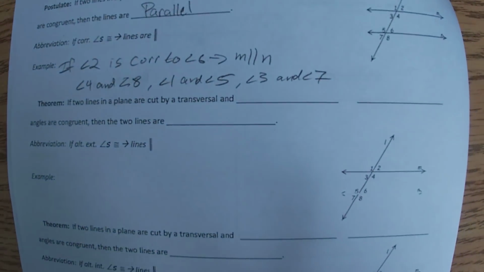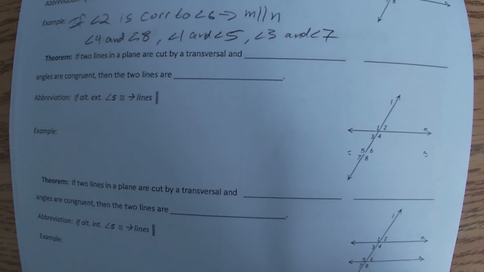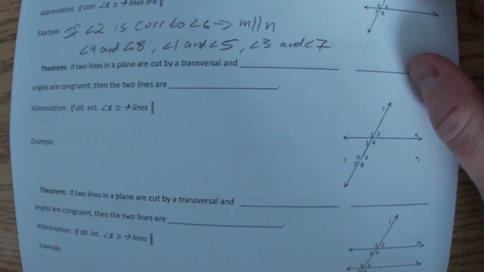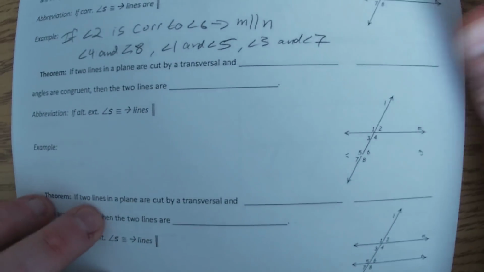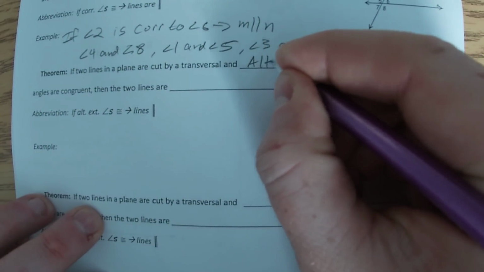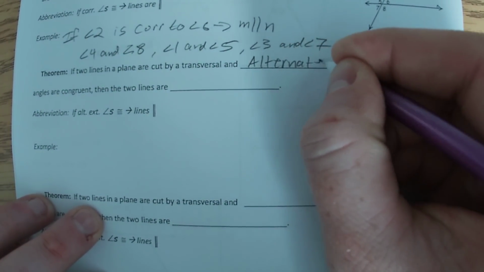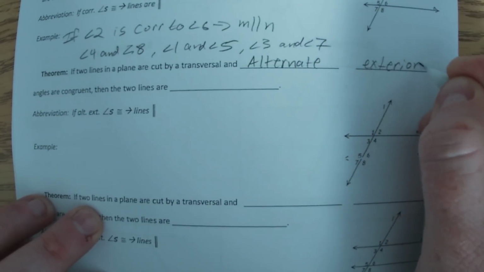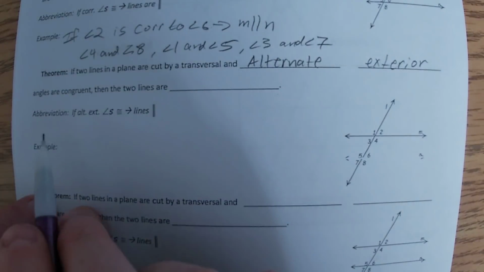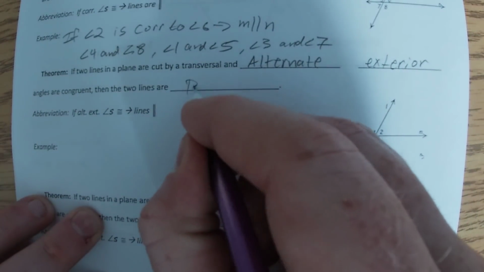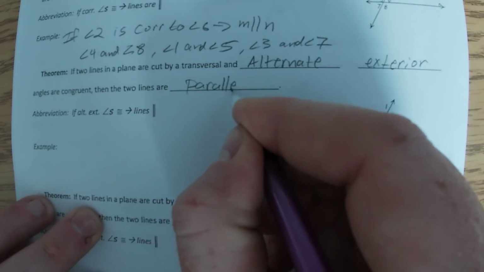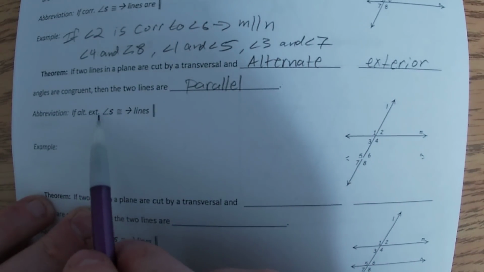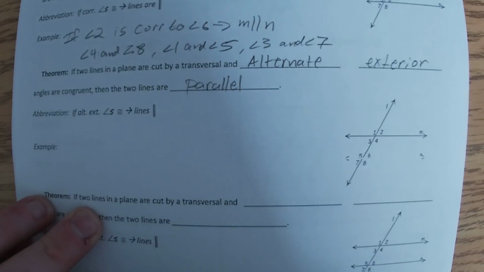It's the same thing for this next one. We have if two lines in a plane are cut by a transversal, and now we're talking about alternate exterior angles are congruent, then the two lines are going to be parallel. Our abbreviation for that is right here: if alternate exterior angles are congruent, then lines are parallel.